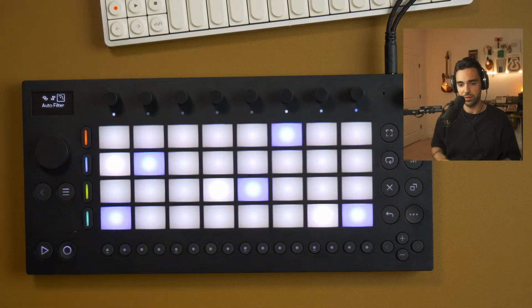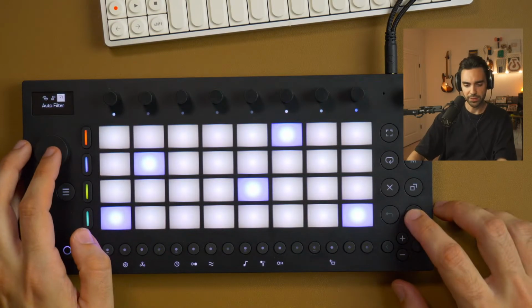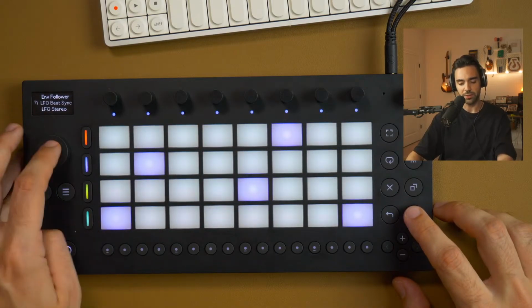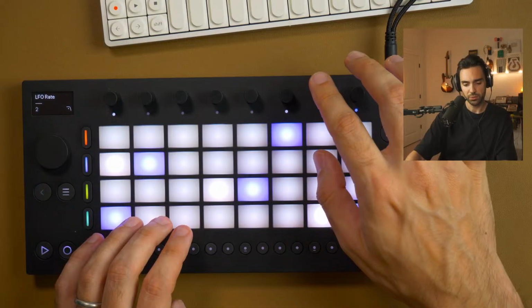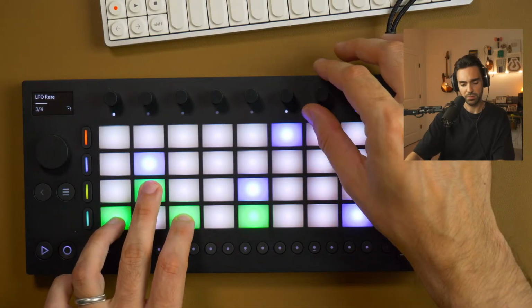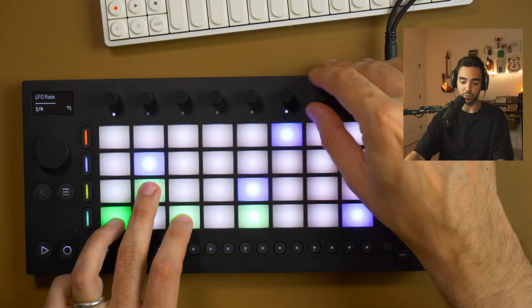I'm just quickly Ctrl+F-ing the auto filter. I don't see anything about that. So unless there's some type of shift functionality in there. Oh, there you go. There's a preset called LFO Beat Sync. So what happens here? Yeah, there we go. So there's a full preset for that.